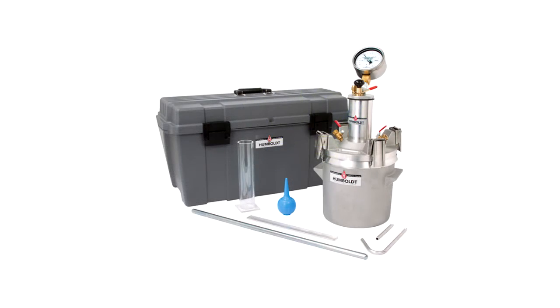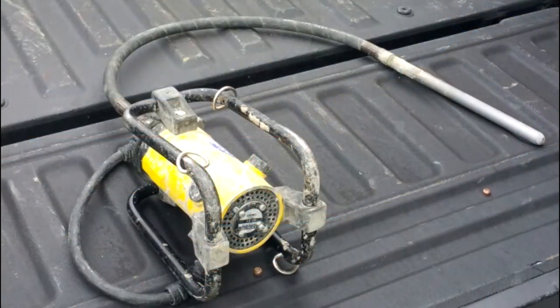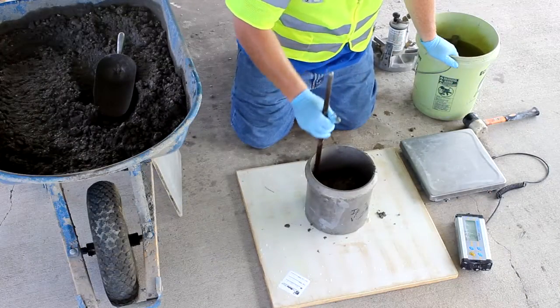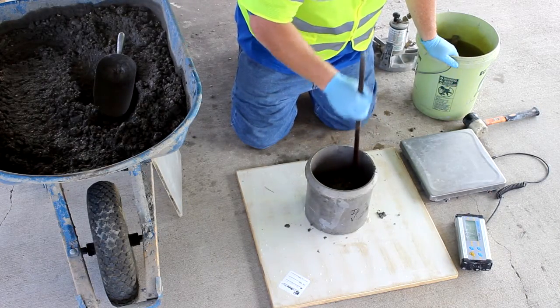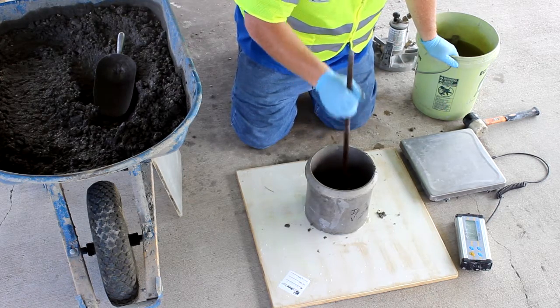In this video, we will demonstrate an air content test using the pressure method with a Type B pressure meter and a strike-off plate. The sample must be obtained in accordance with ASTM C172, sampling of freshly mixed concrete. When testing concrete with a slump less than 1 inch, an internal vibrator must be utilized for consolidation. When testing concrete with a slump greater than 1 inch but less than 3 inches, rodding or internal vibration is allowed. Concrete with a slump greater than 3 inches must be rodded.